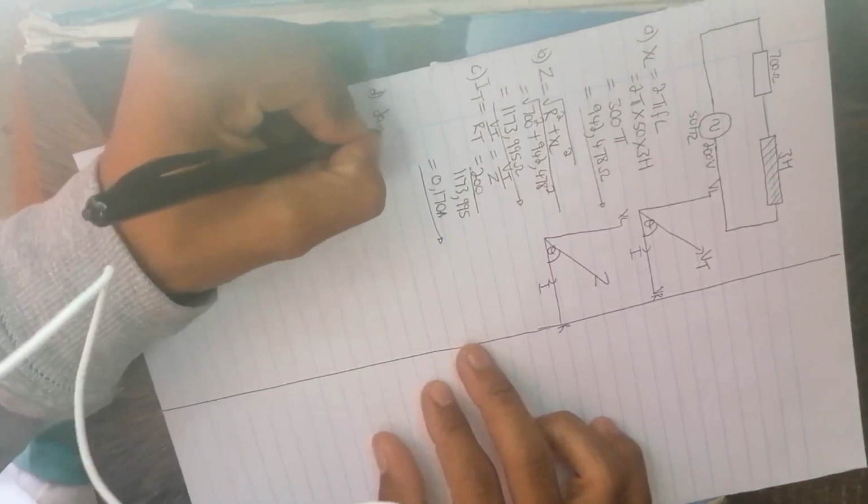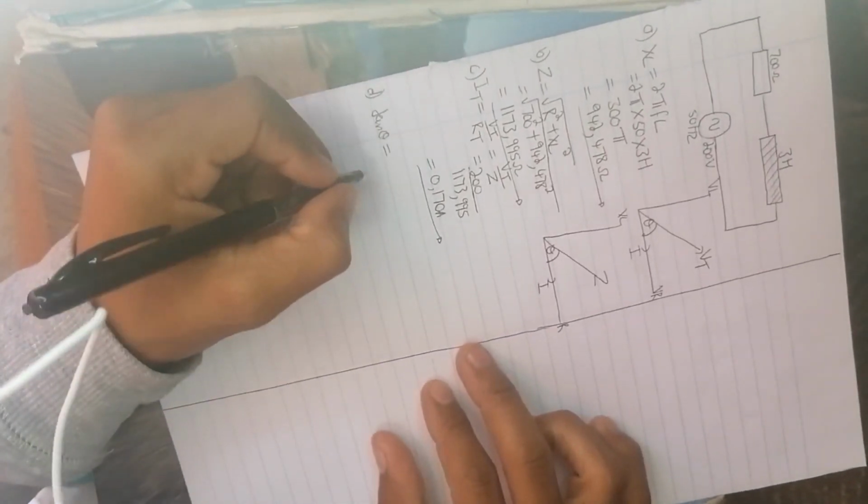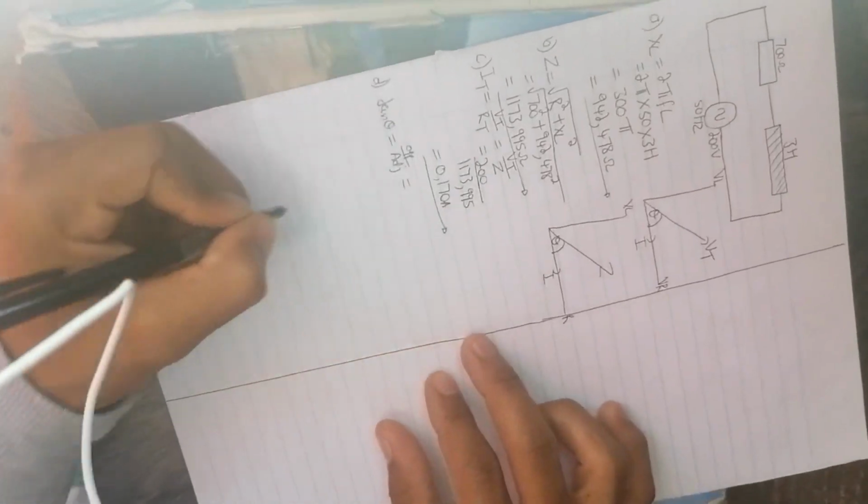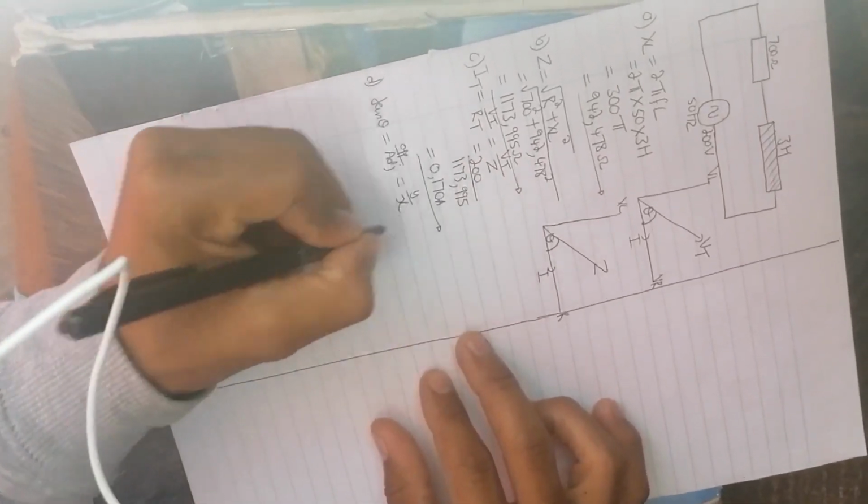I know that the tangent of theta is equal to the opposite over adjacent, which is y over x.